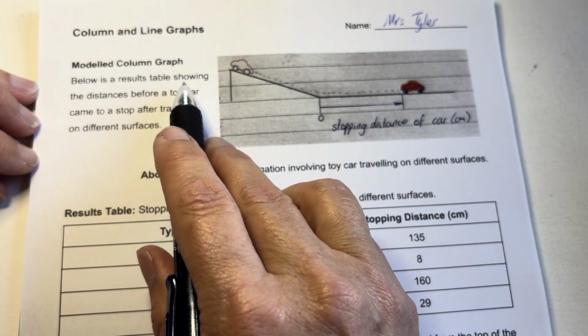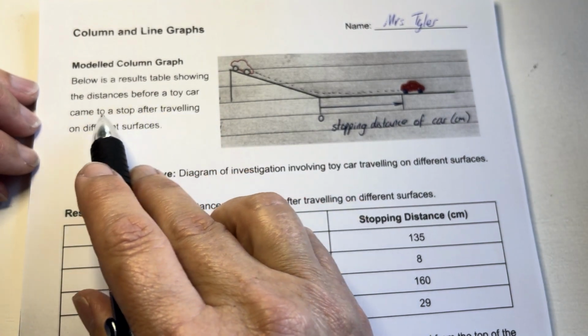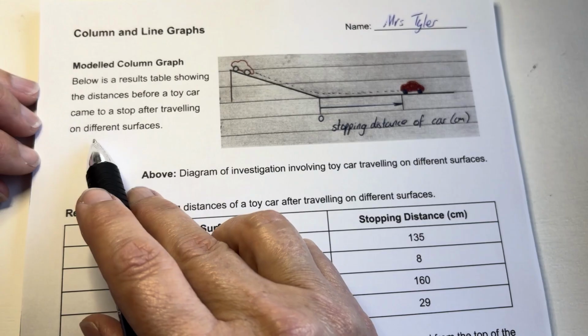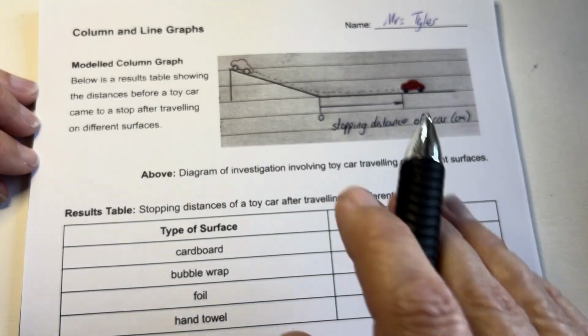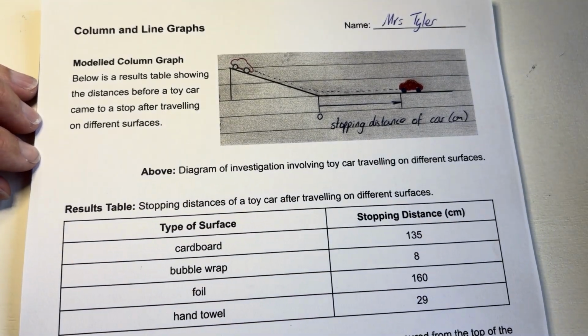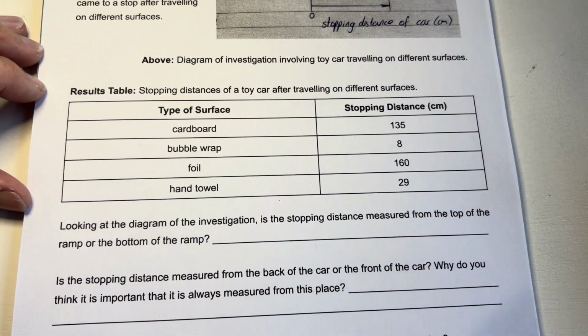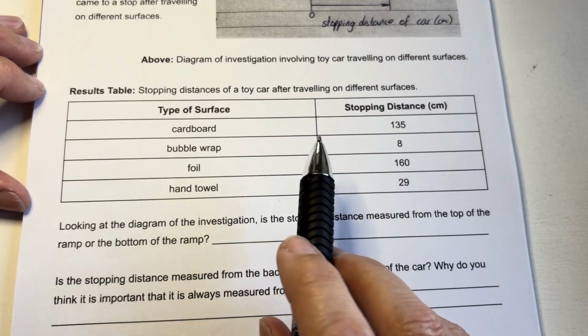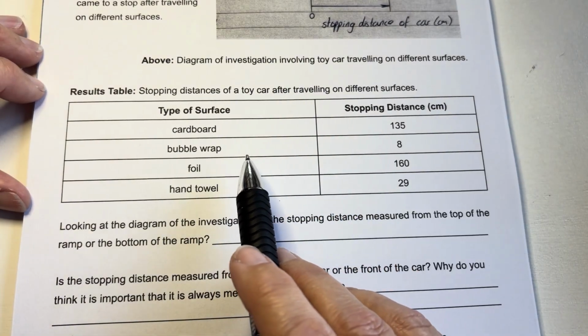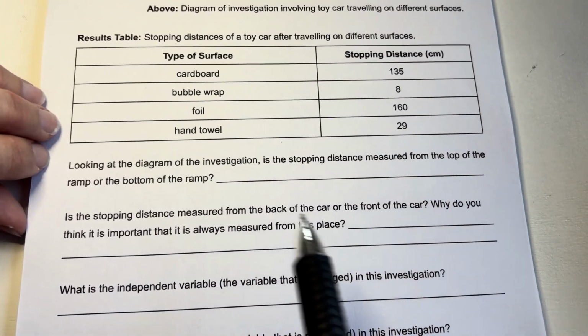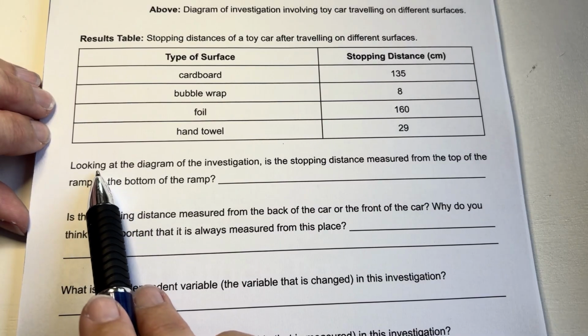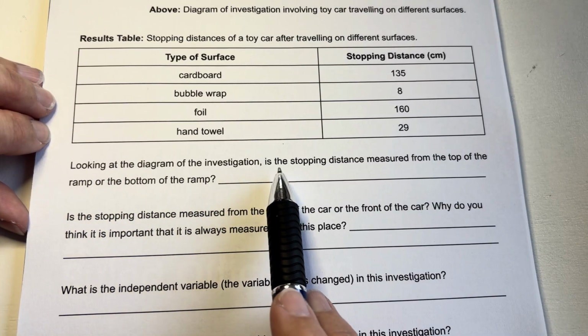Below is a results table showing the distances before a toy car came to a stop after travelling on different surfaces. So we've already done the experiment and we've collected our data and we've put it into a results table, or it's already been done for you. In filling the sheet out, we have, look at the diagram of the investigation.